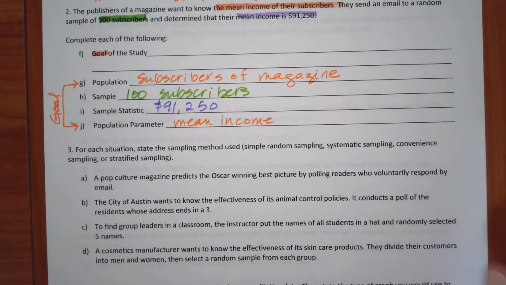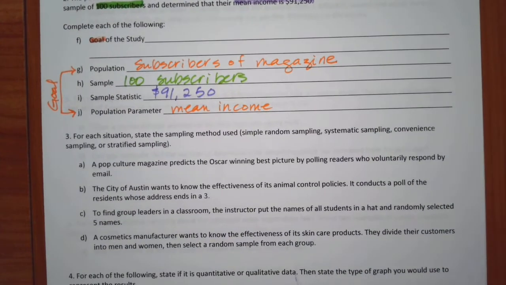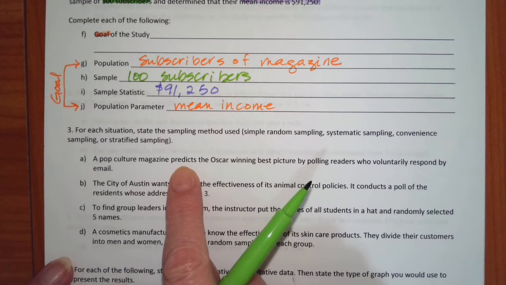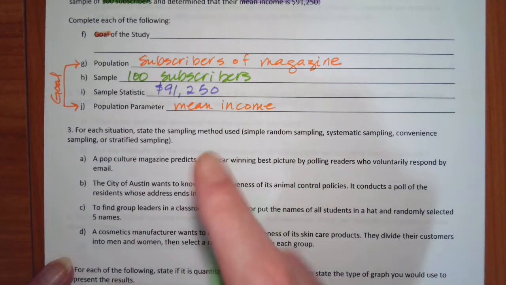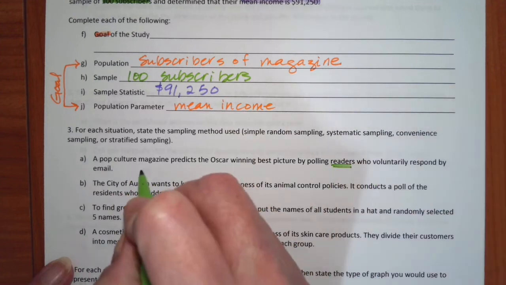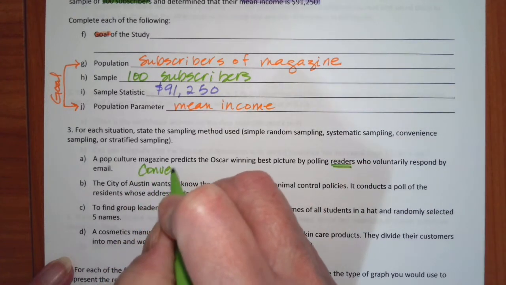For each situation, state the sampling method used: simple random, systematic, convenience, or stratified. Okay, so a pop culture magazine predicts the Oscar-winning Best Picture by polling readers who voluntarily respond to their email. That's just convenience. Okay. They're only going to use their readers. So this is definitely convenience.